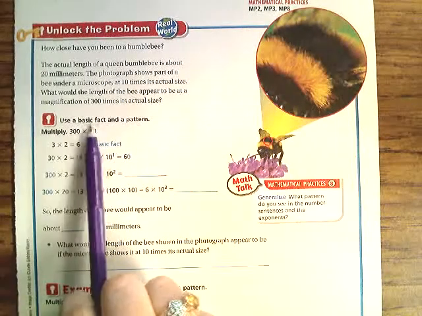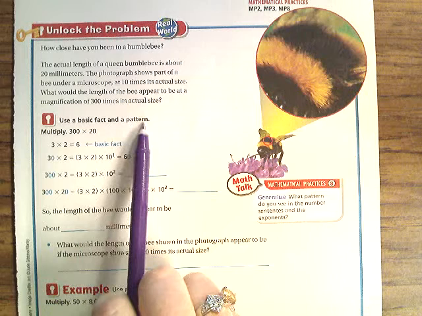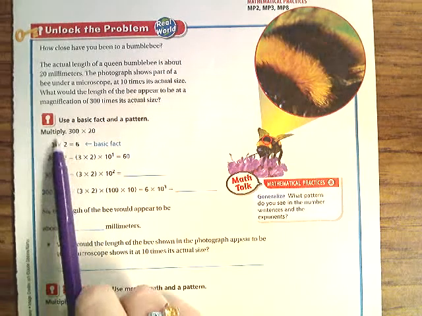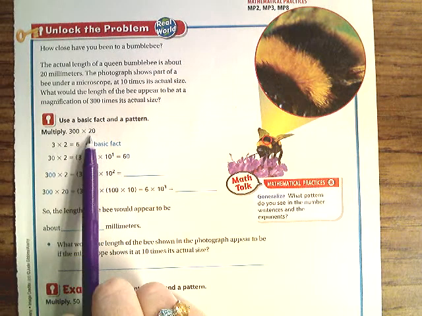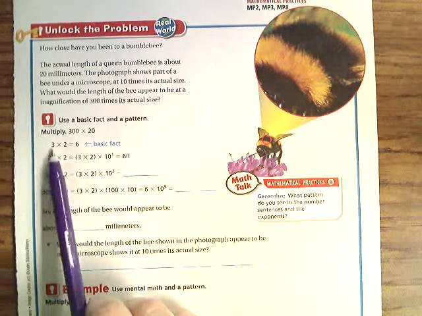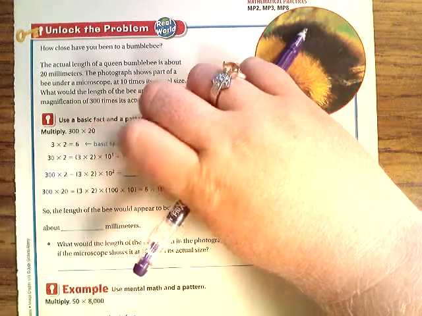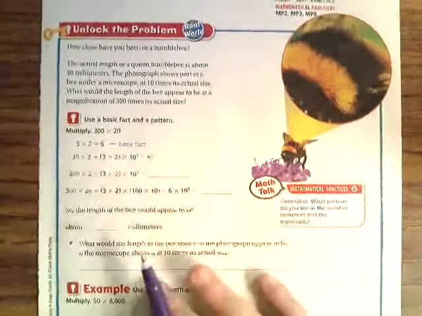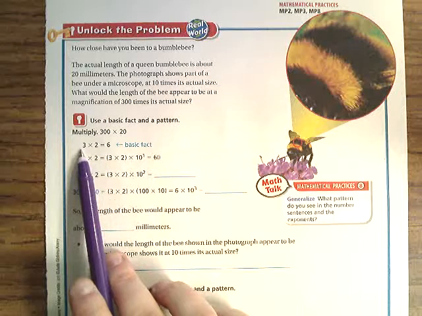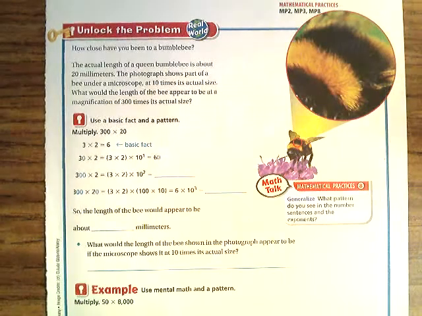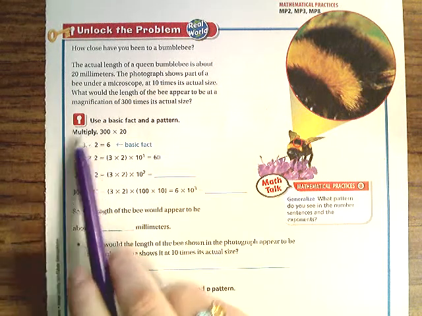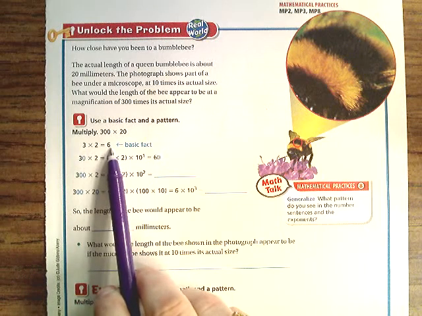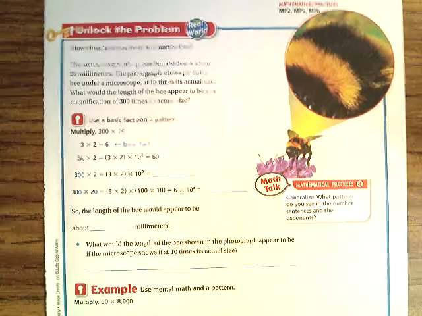So use a basic fact and a pattern. So we want to know if we're multiplying 300 multiplied by 20, okay? So our basic fact would be 3 multiplied by 2, because if we cover up those zeros on 300 and 20, we have 3 multiplied by 2. Let me just zoom in just a tiny bit here for you guys, okay? A basic math fact is one that we can do in our head, okay? So we know that 3 times 2 is equal to 6, and that's our basic math fact, okay?